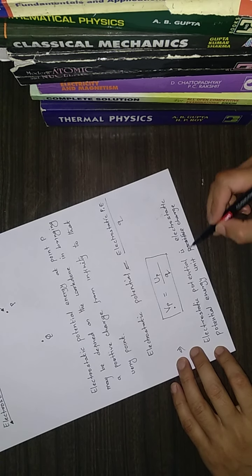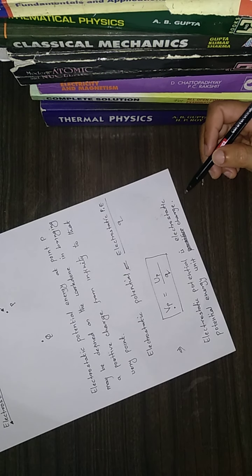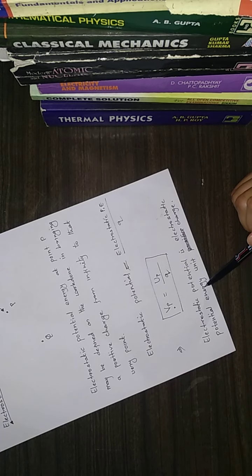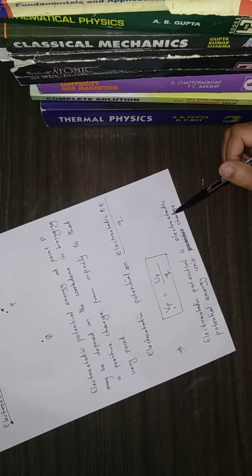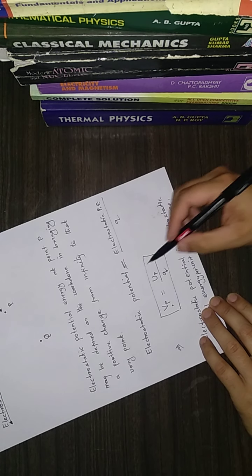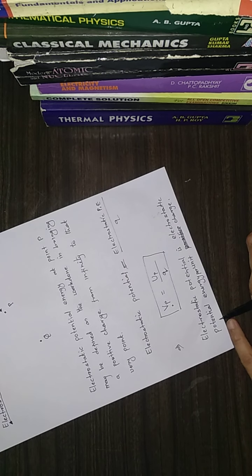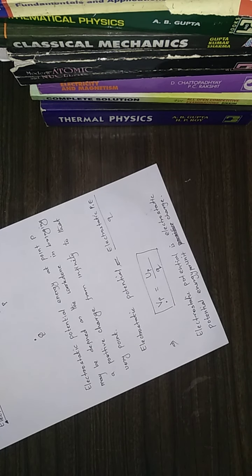Or not positive, just per unit charge. It doesn't matter whether it is a negative or positive charge. So electrostatic potential is simply electrostatic potential energy per unit charge. That means if I divide electrostatic potential energy by the value of the charge, then I will get potential energy per unit charge, and that is electrostatic potential.